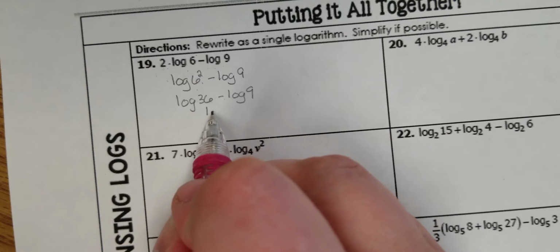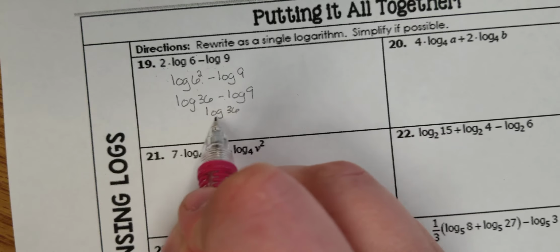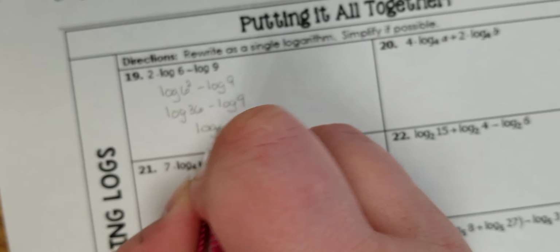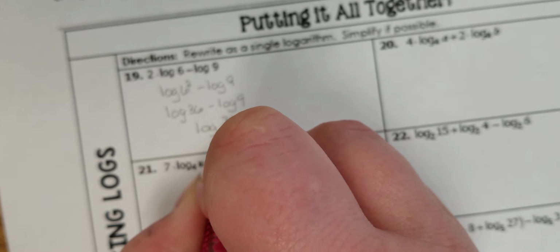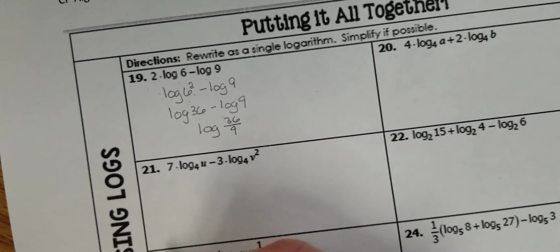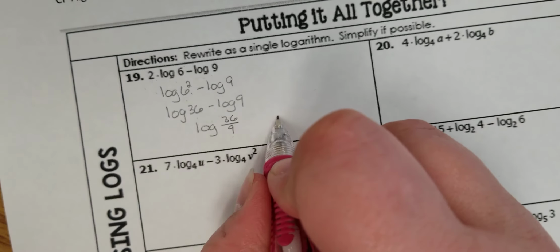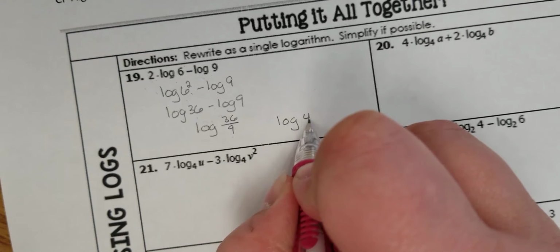So it becomes log of 36 divided by 9. So then 36 divided by 9, we know is 4. So our final answer is log of 4.